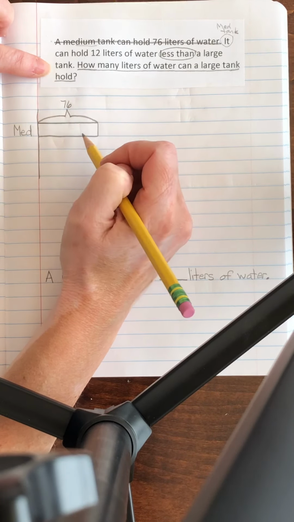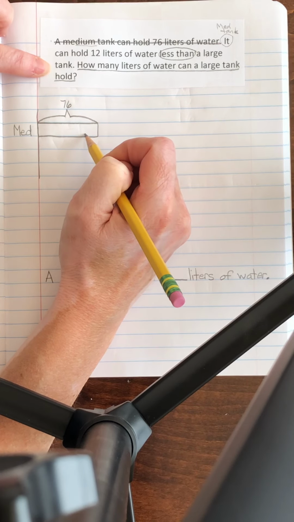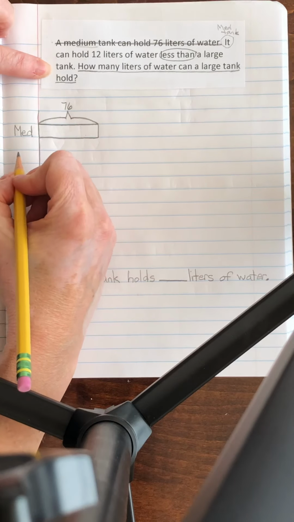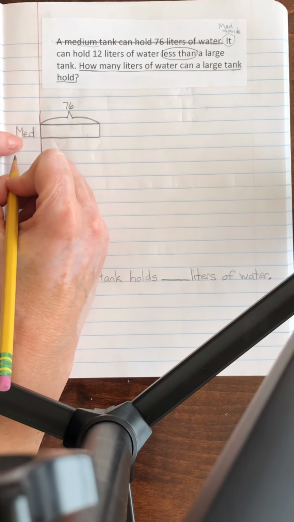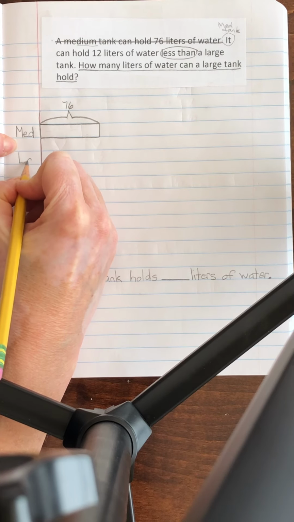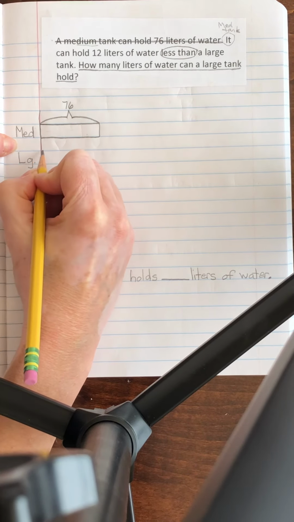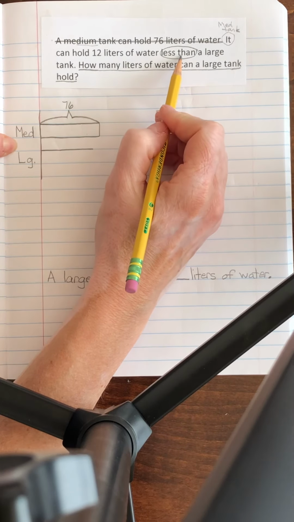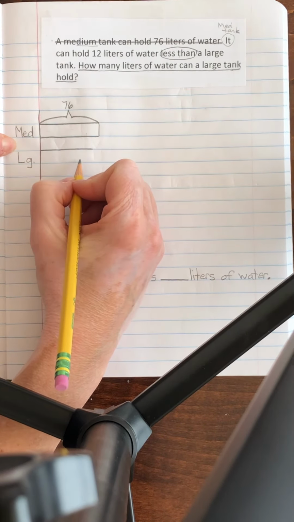So if this holds less than the large tank, which one's bigger? The large tank. So let's make a line here that says large. You can just put LG for large. Is this going to be longer or shorter? Well, it says that it's less than. Does that mean my large one's going to be less than?